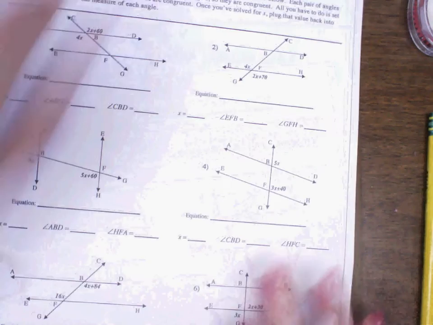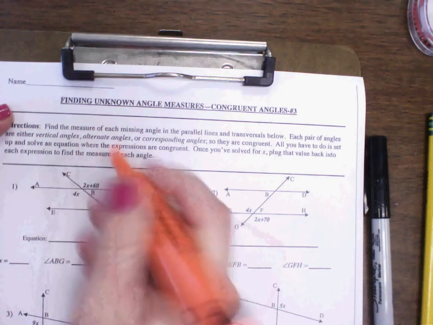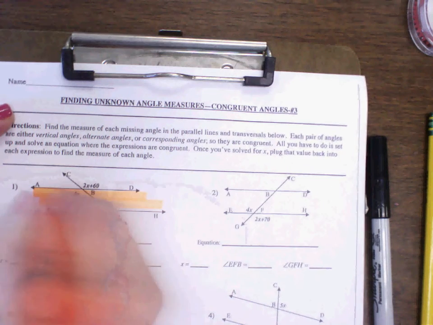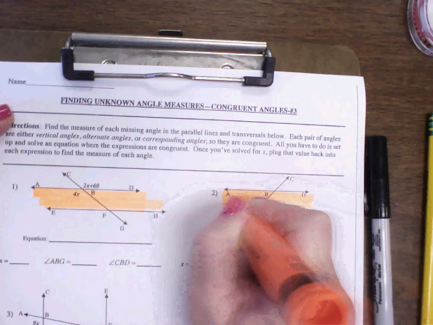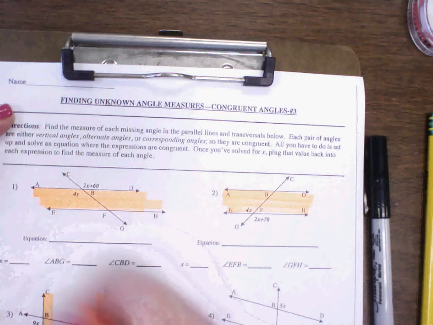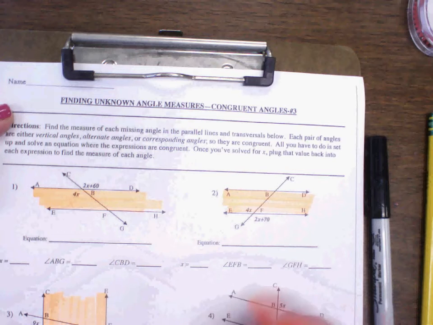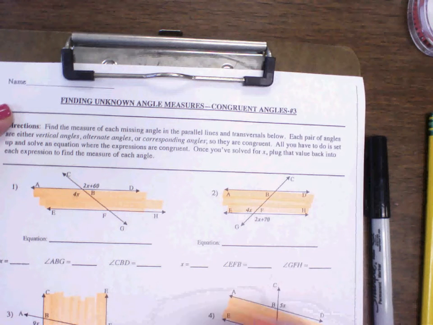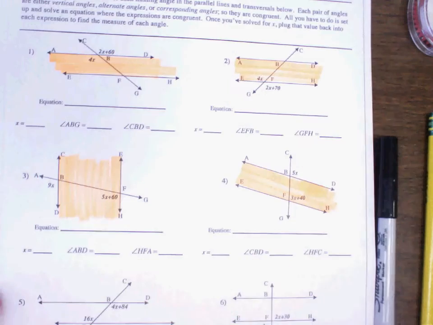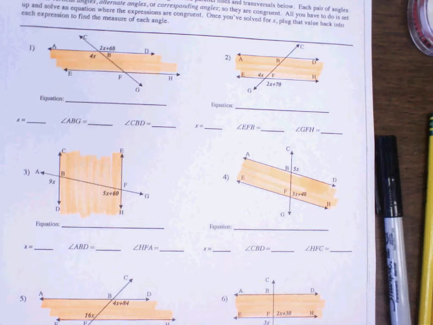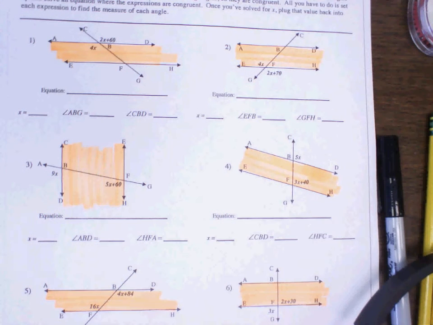Are we good? All right, next one. All right, let's color the inside of the parallelograms on all of them first so that we can get this out of the way. All right, did we do all that?